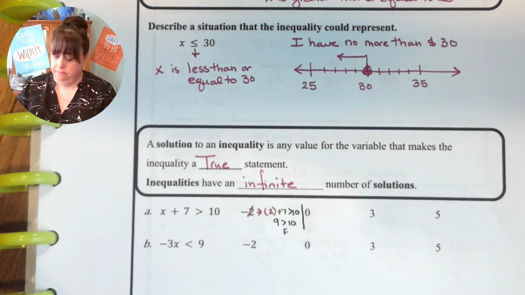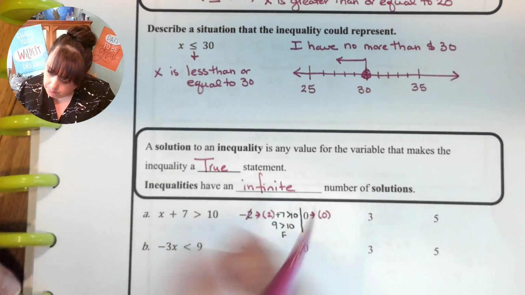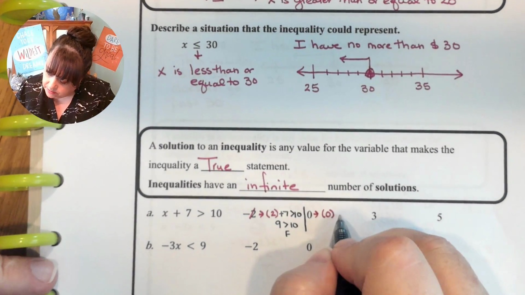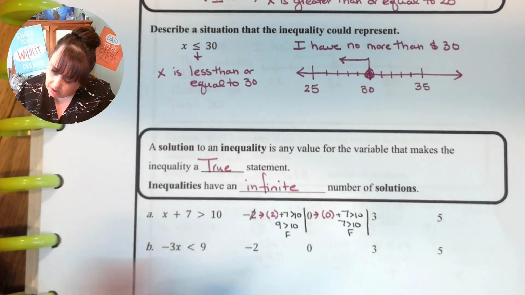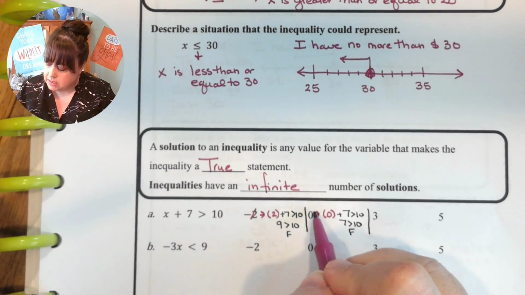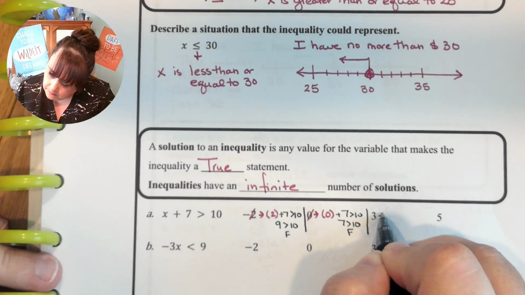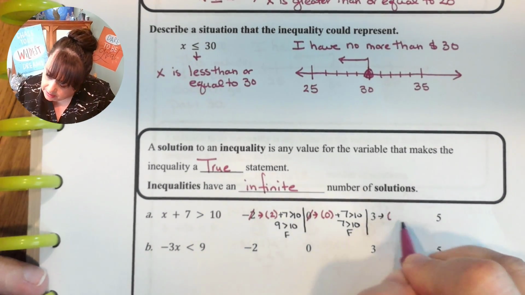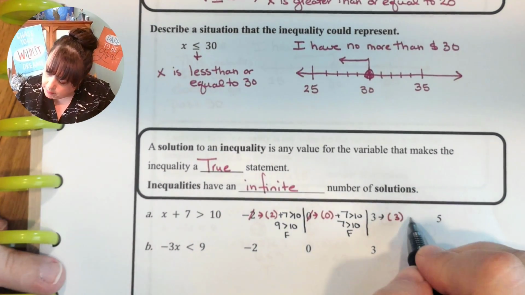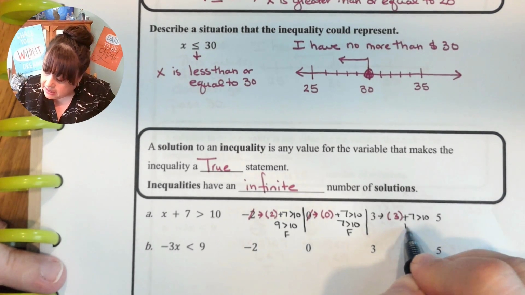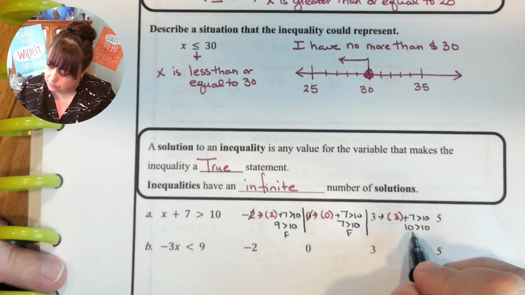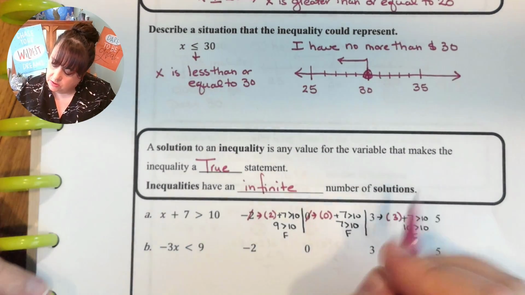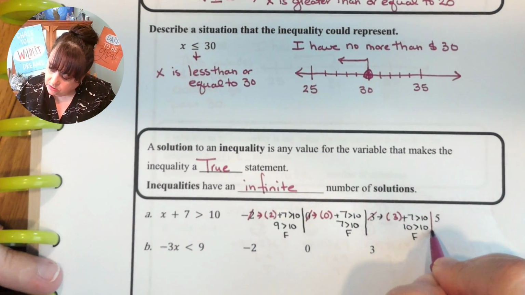So on the next one, is 0 plus 7 greater than 10? Is 7 greater than 10? That is false. So this is not a solution. On this one, is 3 plus 7 greater than 10? Is 10 greater than 10? It is not. It is only equal to. So this is false. So 3 is not a solution.